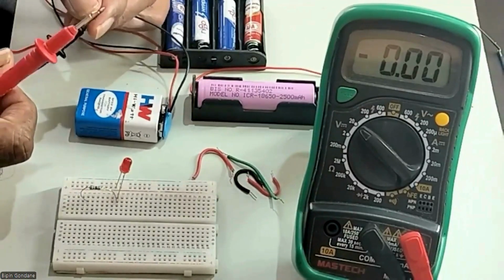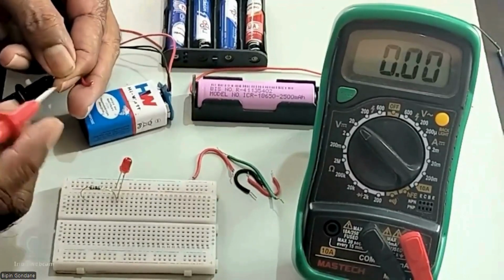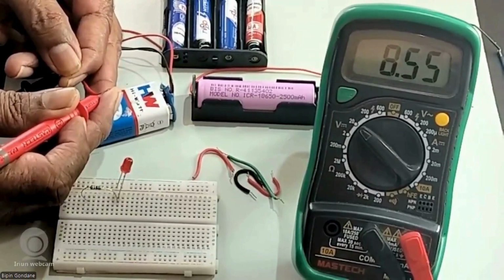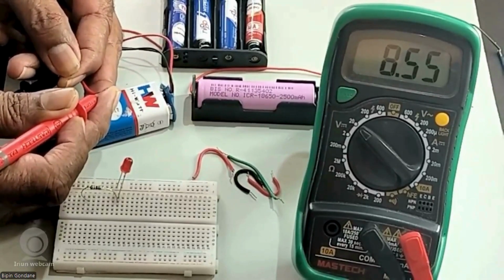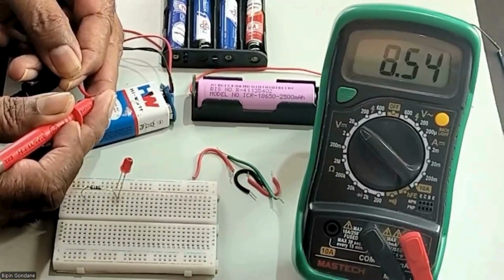Okay, so I will put the black probe here like this. And there is a red probe also, so I will just put it on the red. So let's see what the voltage is. It is approximately 8.55 volts. However, if it is fully charged, you will get more than 9 volts because it's a 9 volt battery. But I'm getting 8.55 volts.